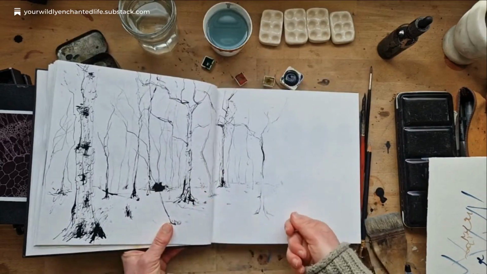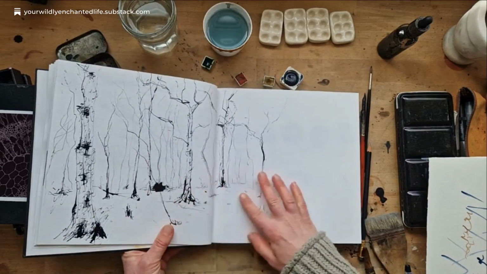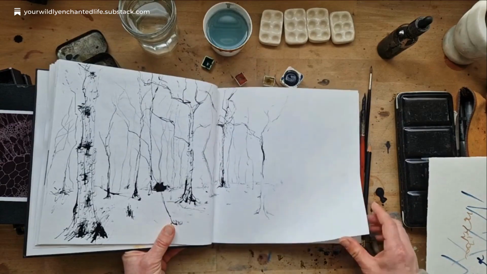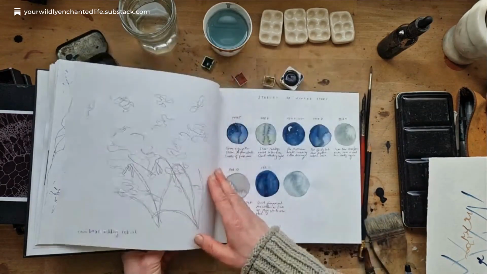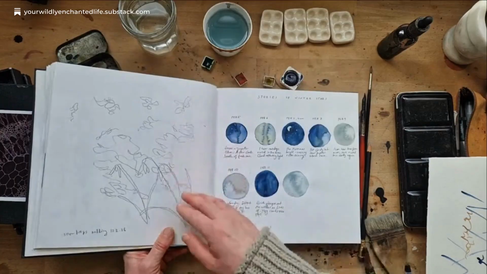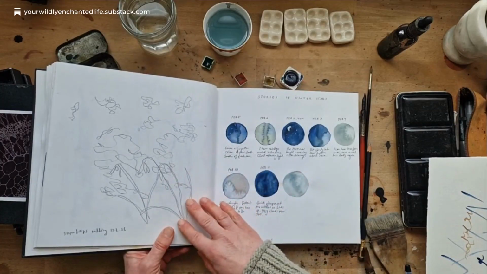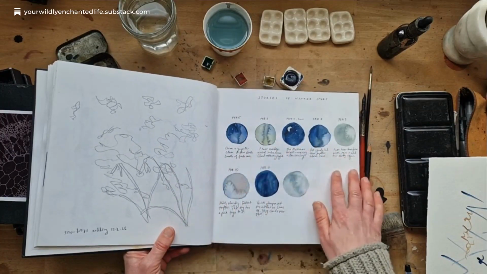Drawing the forest with a silver birch twig. This is from a drawing of the forest. There's me drawing the shapes of moving snowdrops. Again, another Stories of the Winter Stars.